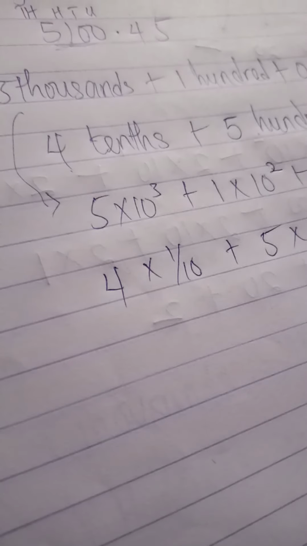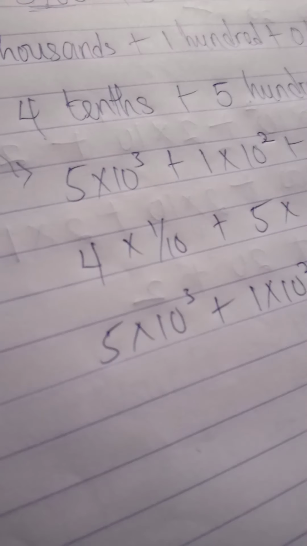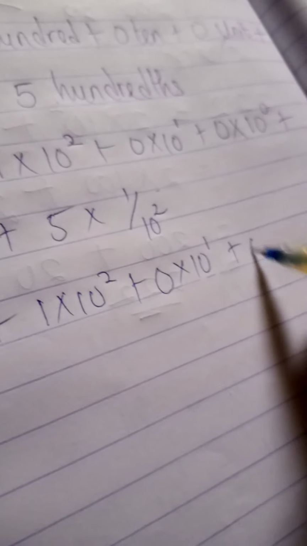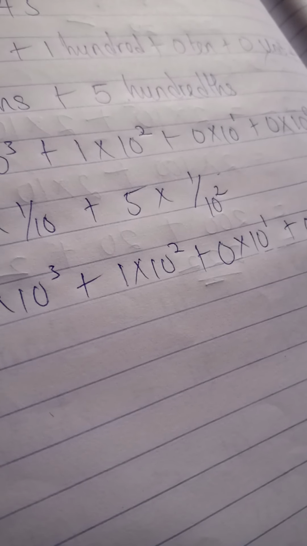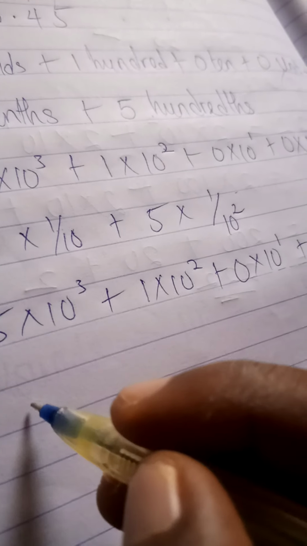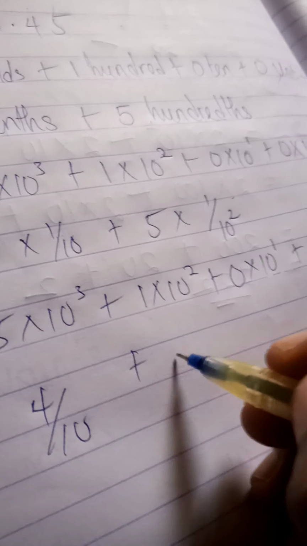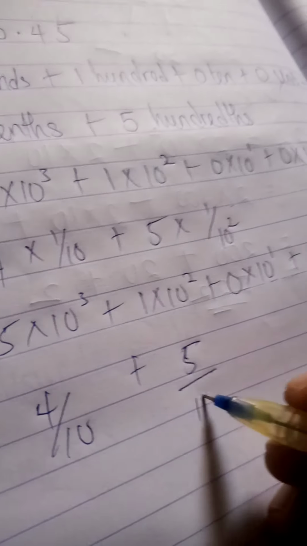And here we have 5 times 10 raised to the power 3, plus 1 times 10 raised to the power 2, plus 0 times 10 raised to power 1, plus 0 times 10 raised to power 0, plus 4 times 1 over 10, which will be expressed as 4 over 10, plus 5 times 1 over 10 raised to power 2, that can also be expressed as 5 over 10 raised to power 2.